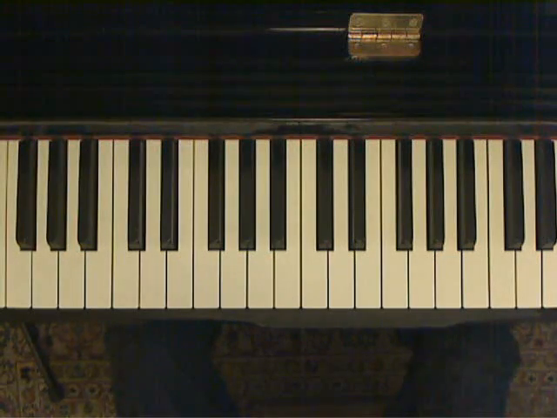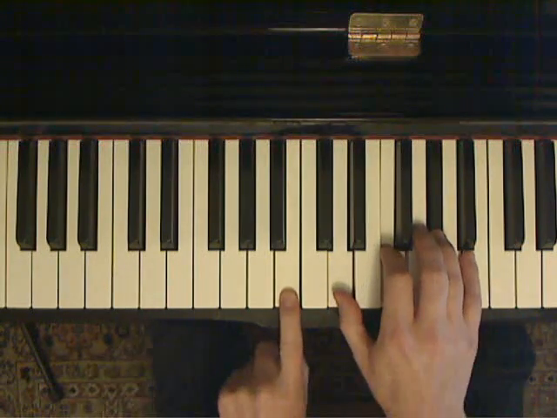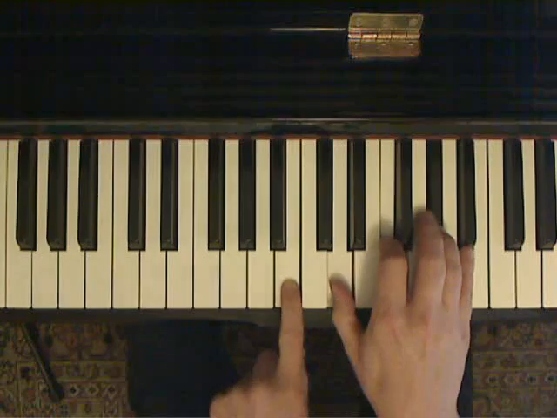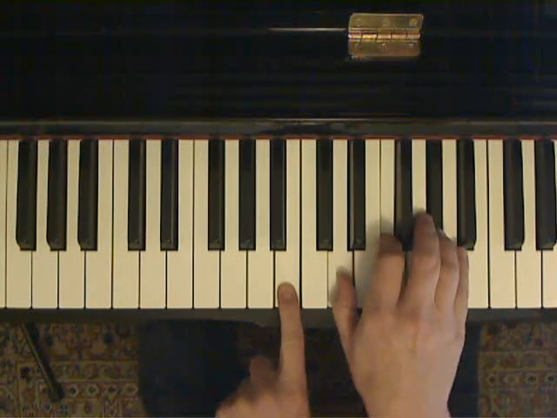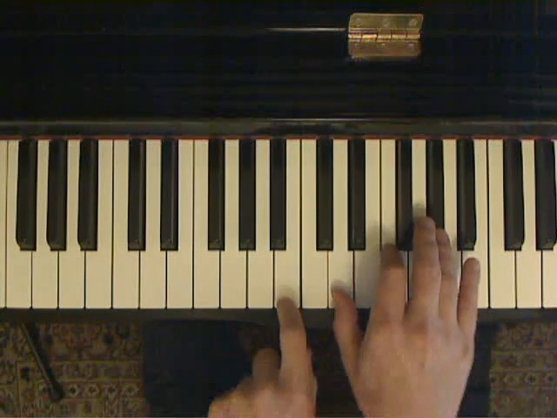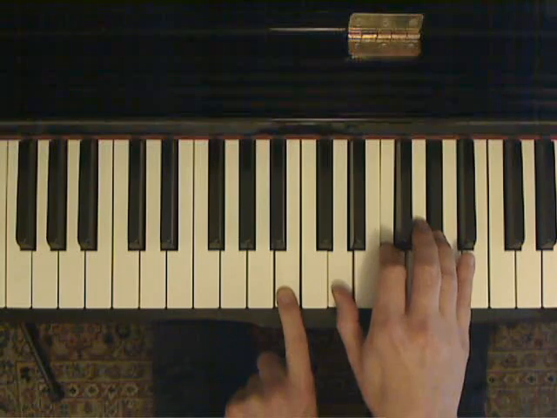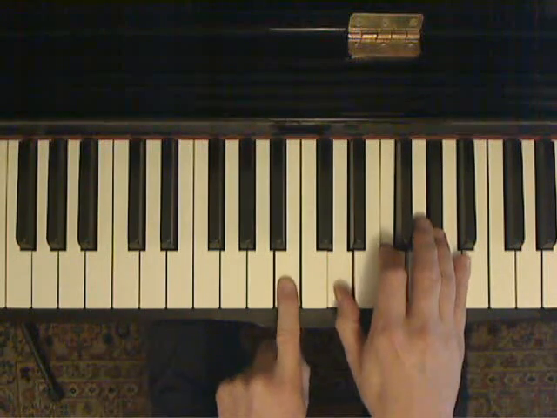We have built the diminished seventh chord on the seventh degree of the harmonic minor scale. But this chord can be used in many other different situations. So not only as a seventh chord built on the seventh degree of a harmonic minor scale.